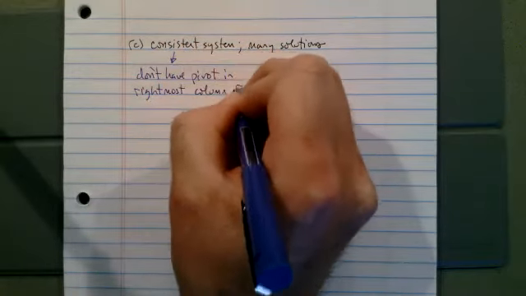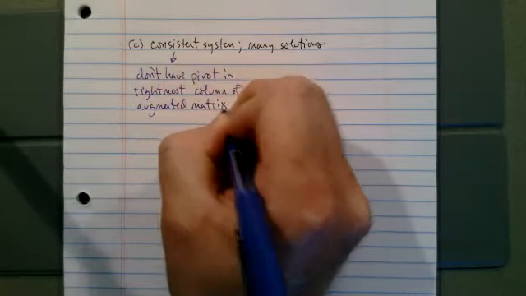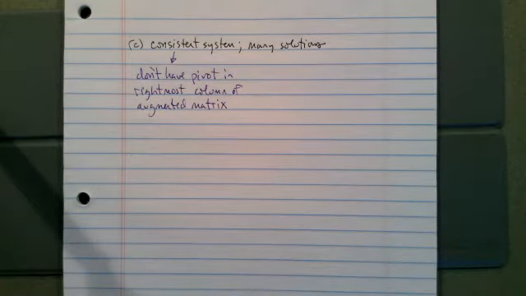A consistent system means that we don't have a pivot in the rightmost column of the augmented matrix. To make a consistent system, we have to make sure that we do not have a pivot in the rightmost column of the augmented matrix. If there are going to be many solutions, that means that we are definitely going to have a free variable.